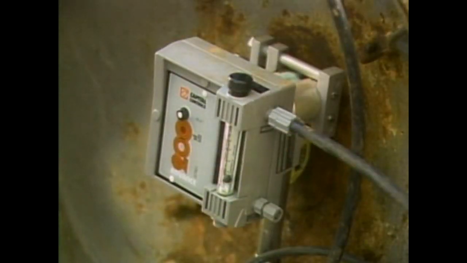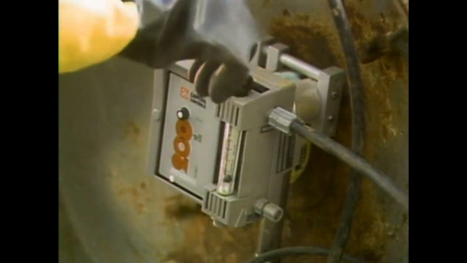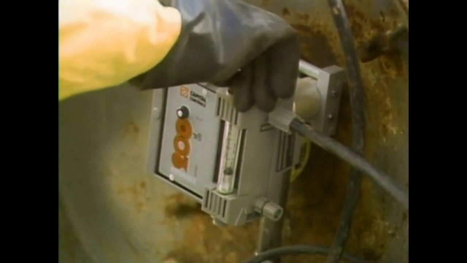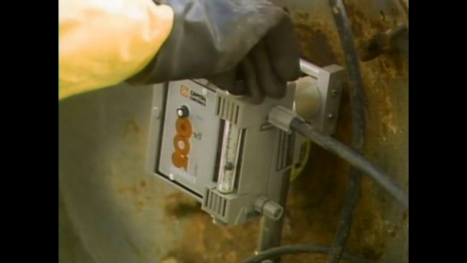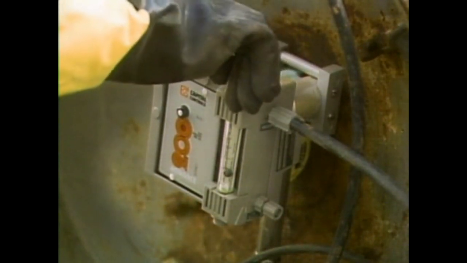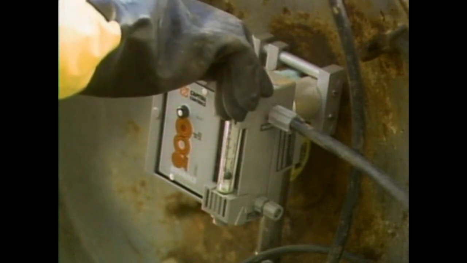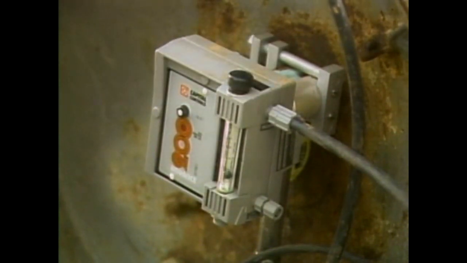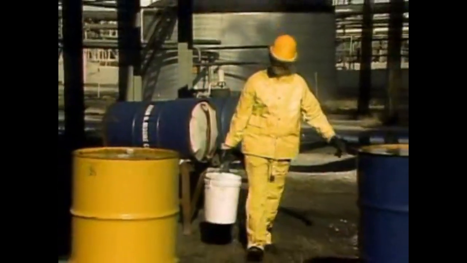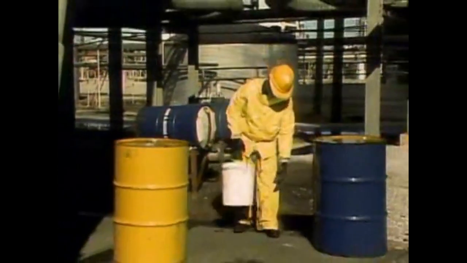Chemicals are sometimes added using specialized metering devices. Here, chlorine is added to the cooling water through this chlorinator. A chlorinator regulates the flow of chlorine gas to the cooling water system. The chlorinator allows chemicals to be added in such a way that personnel do not come into direct contact with the chemicals. Now, chemicals aren't always added with specialized equipment.